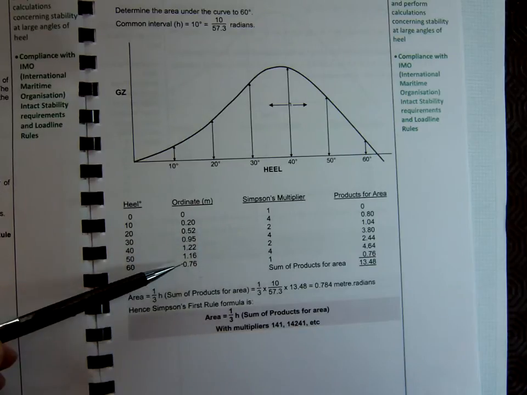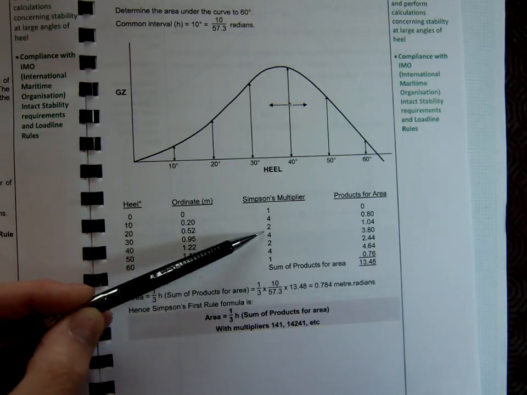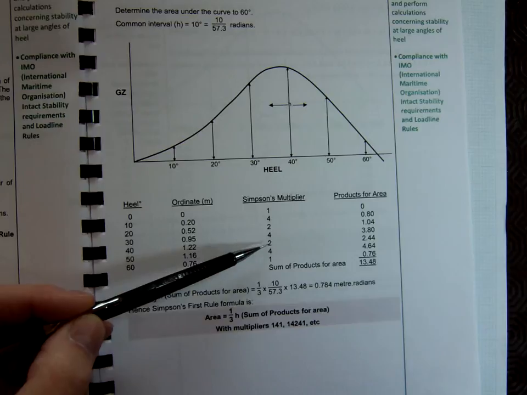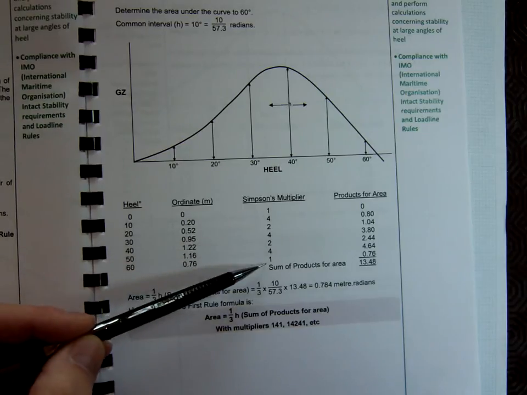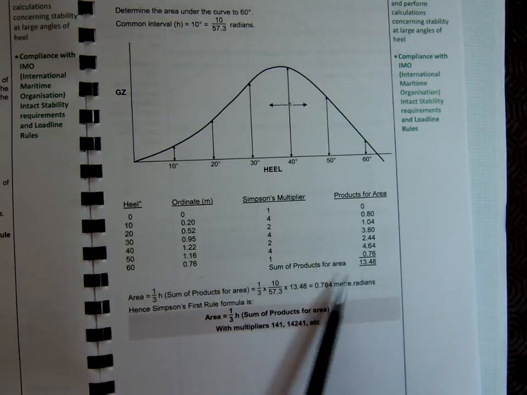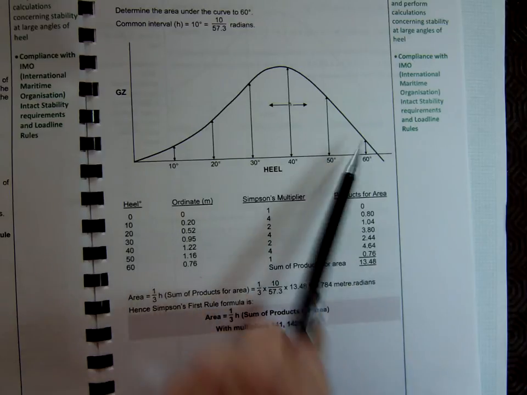Had we just had 3 ordinates, it would be 1, 4, 1. Had we had 5 ordinates, it would be 1, 4, 2, 4, 1. Because we've got 7, it's 1, 4, 2, 4, 2, 4, 1. We multiply 1 by 0, 4 by 0.2, and so on, until we get our total sum of products for the area of 13.48. Once we've got that, we can work out the area under the curve to 60 degrees.